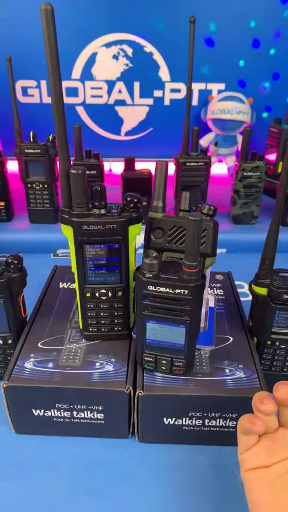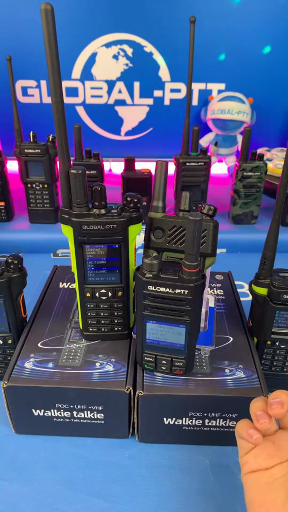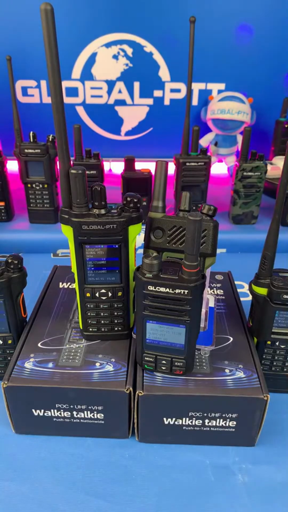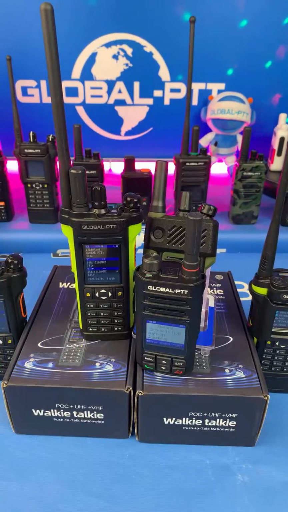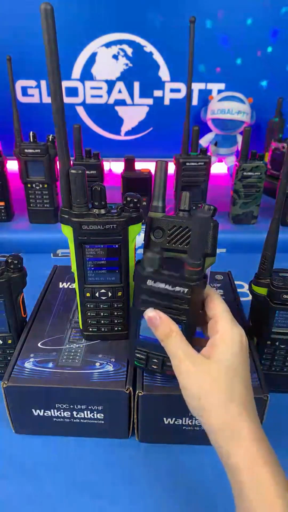If they buy from another seller, those radios are not compatible with each other. That's the agent protection system we set up to protect the profit of our agents.